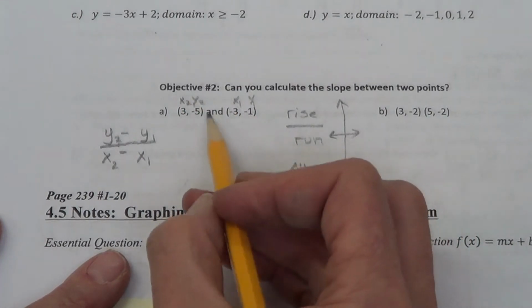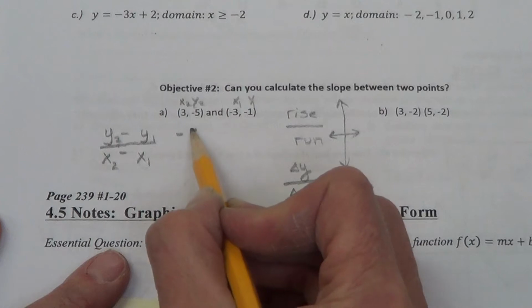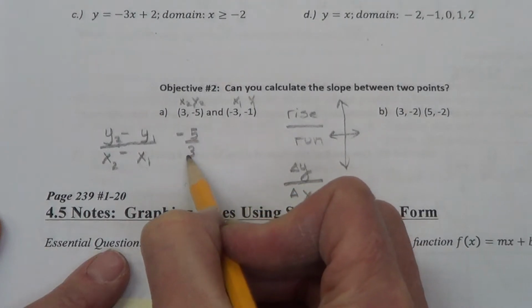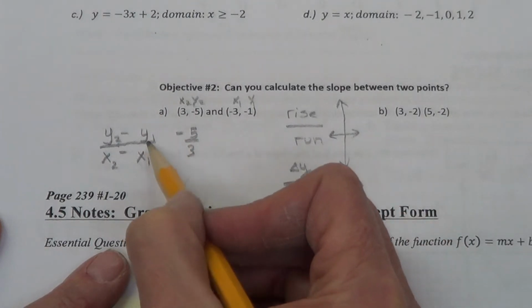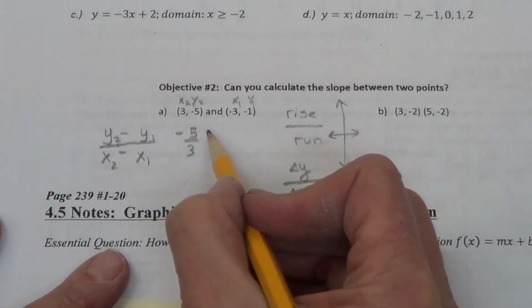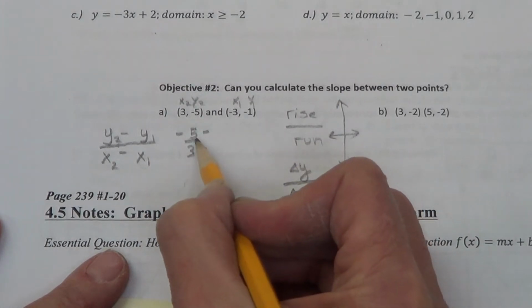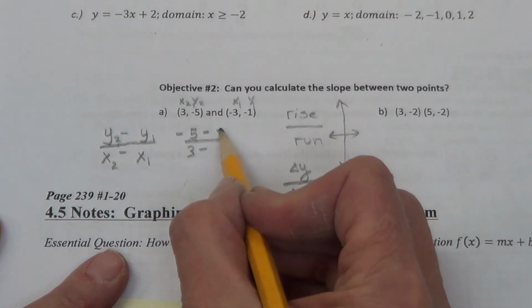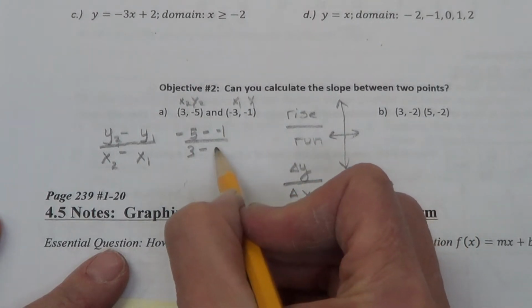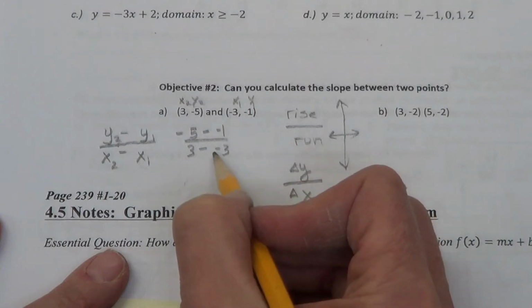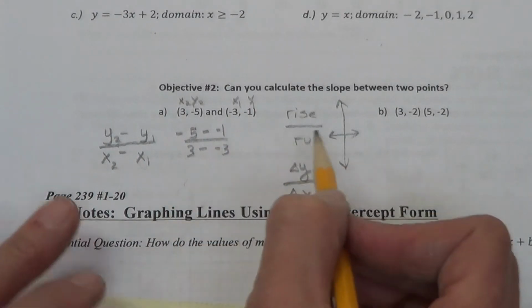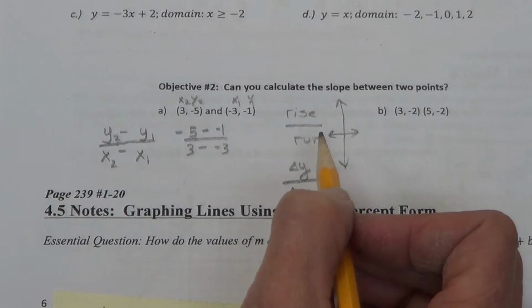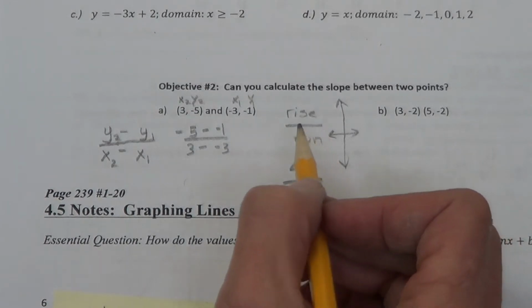This one needs to go together, so it would be negative 5 over 3, or you could have put it in at the second spot, minus negative 1 over negative 3. Don't forget to bring the negatives in there, even though you have a negative already in there from the difference. You're seeing how much it changes.